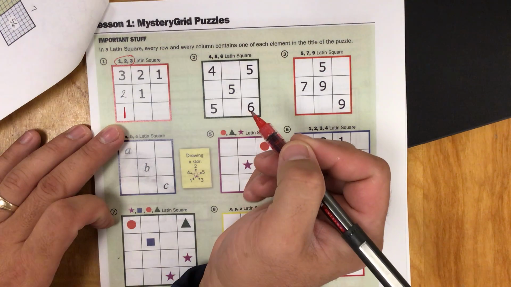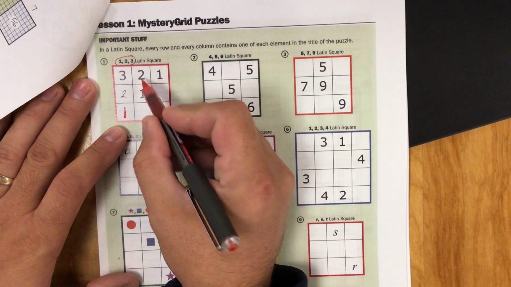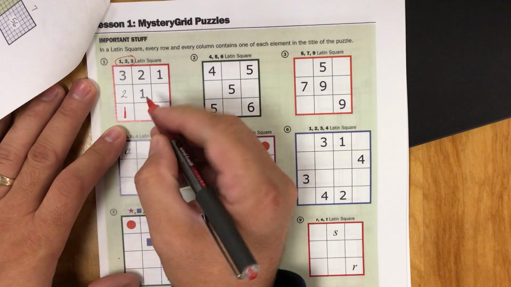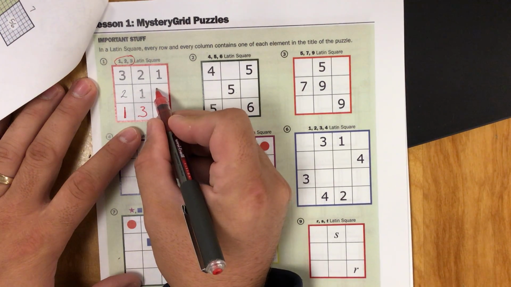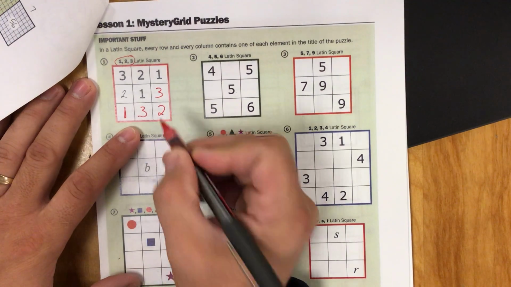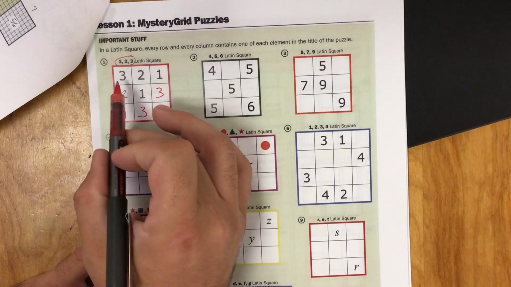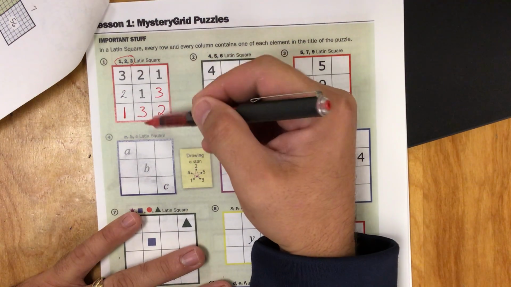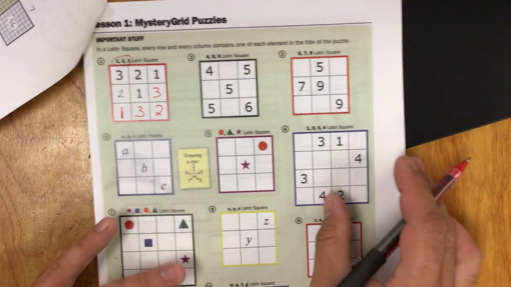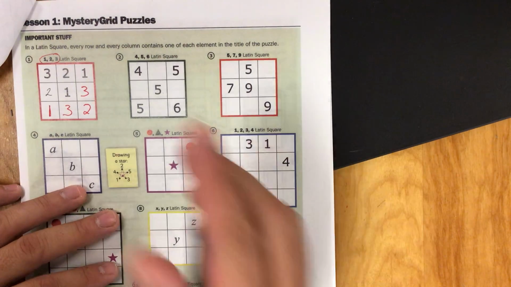And then these are the elements that would go in here. So they're all going to be a 1, 2, or 3. So here I have a 2 and a 1. Obviously that means I'm missing a 3. And then here I have a 2 and a 1. That means I'm missing a 3. And that leaves a 2 in the bottom. So now there's a 1, 2, and 3 going left and right, and there's a 1, 2, and 3 going up and down. And that's our goal.